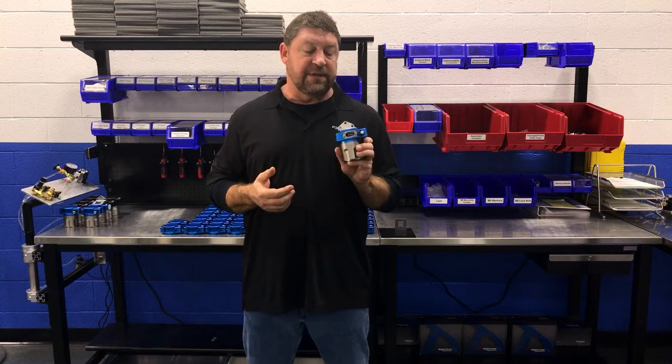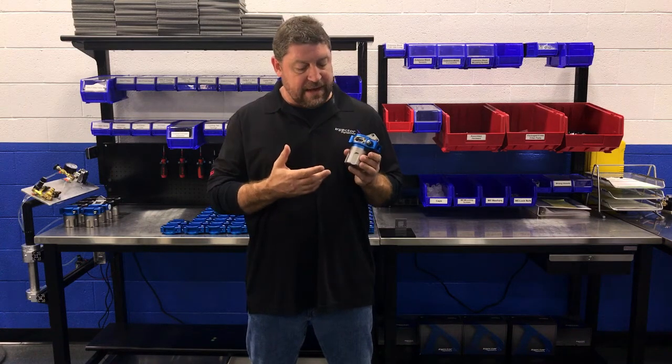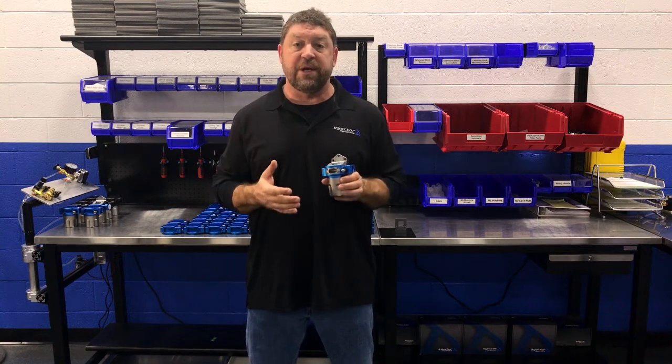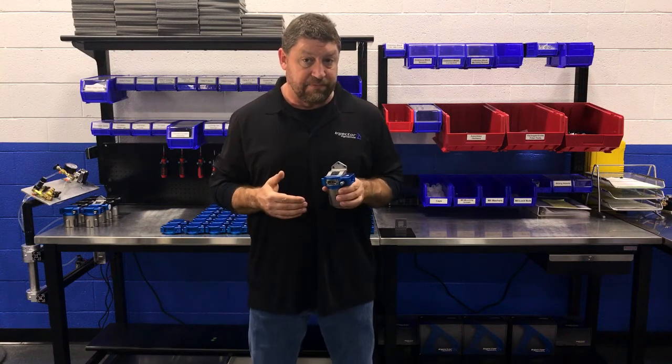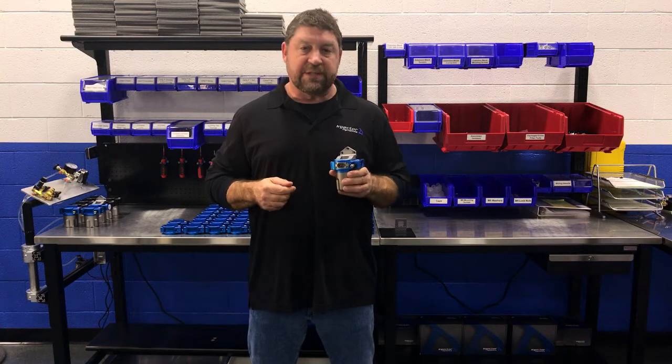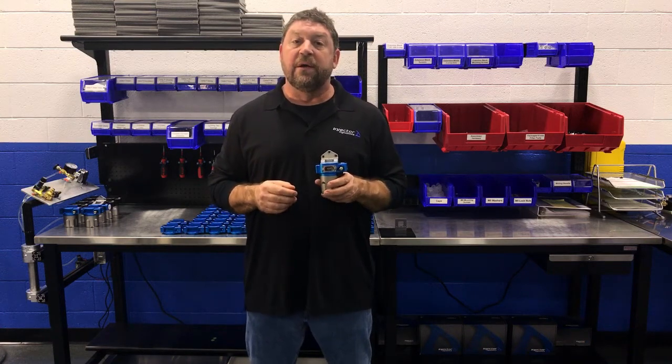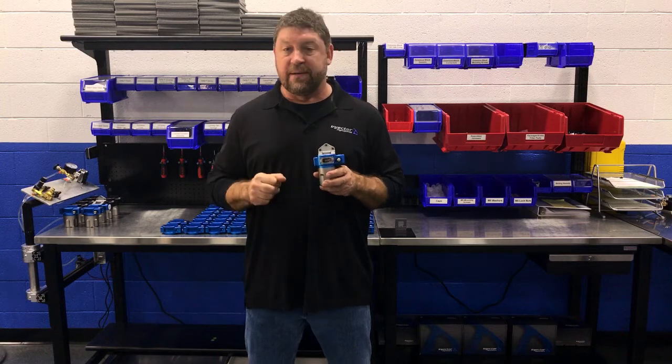And so when we designed this filter, I wanted to have an indicator of the condition of the element so that I had some clue when I should be changing it before I had a problem. Now, the good news is that this is really just ridiculously easy to use on the vehicle. All you do is start the car and let it idle.